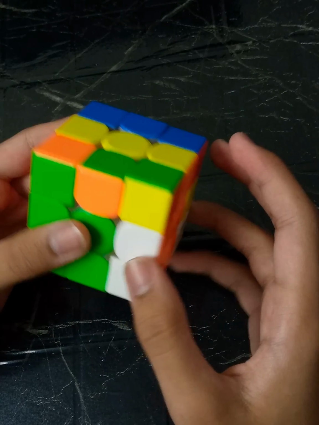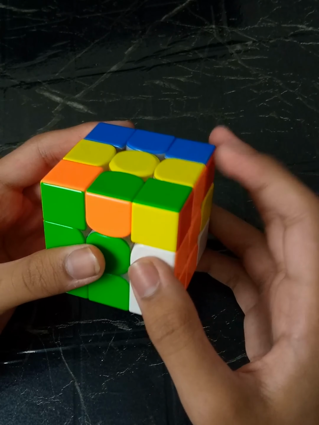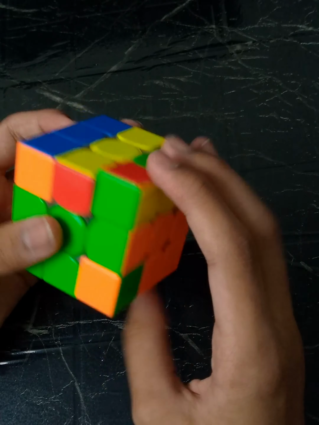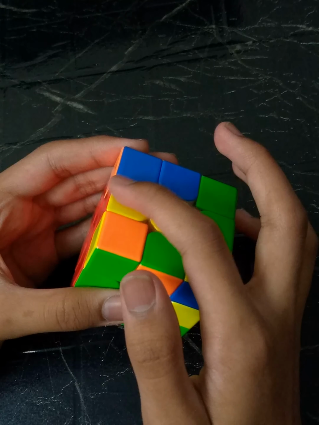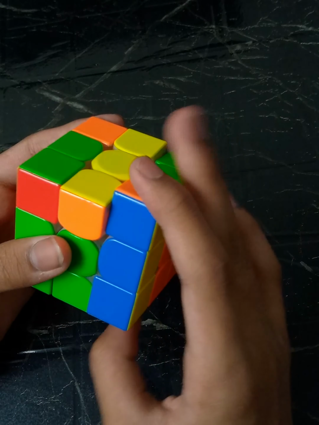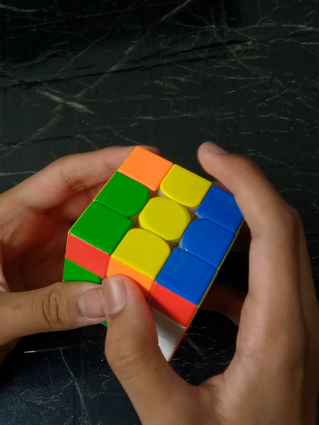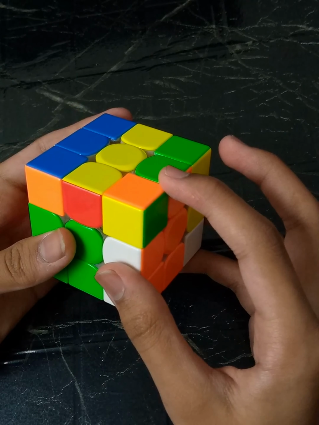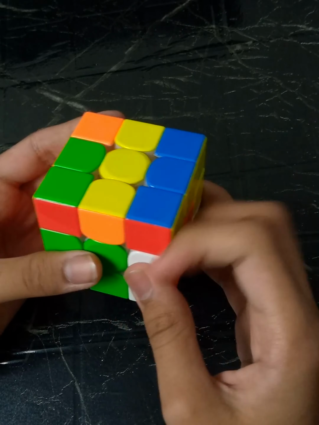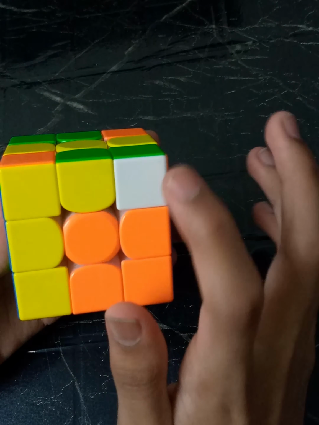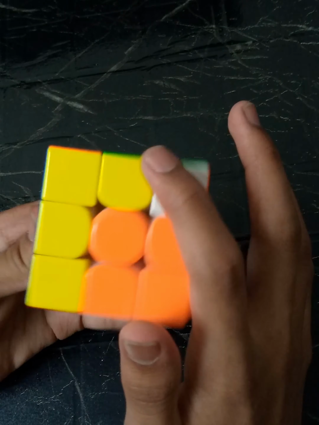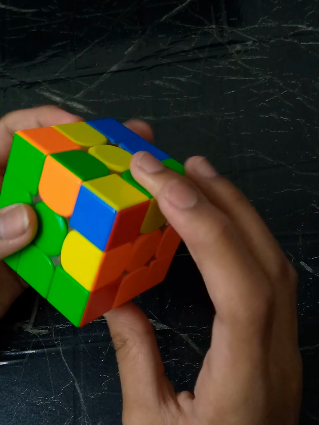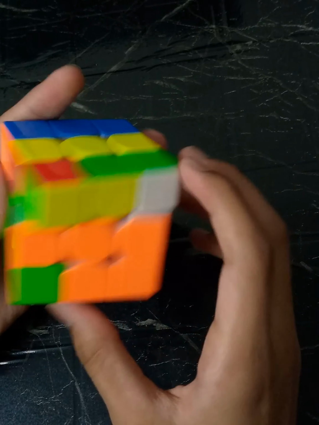So you do R, then the edge could be here, it could be here, it doesn't matter. You just need to move it next to the corner, so you need to move it over here, and not here. You need to move it opposite to where the white side of the corner is. If you move it here, you're going to have an unsolved corner.